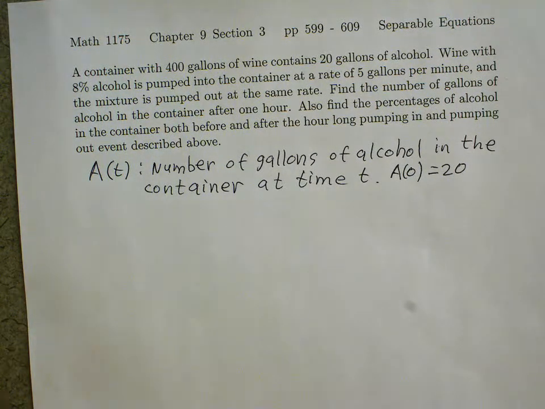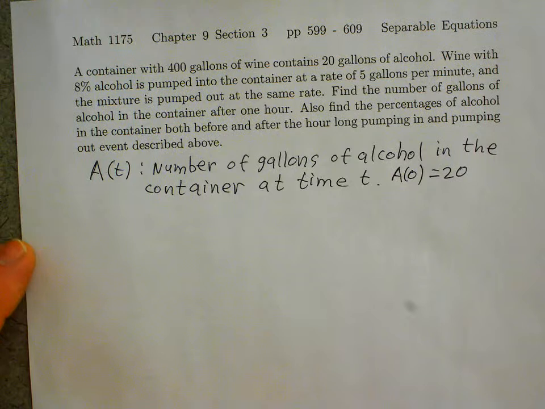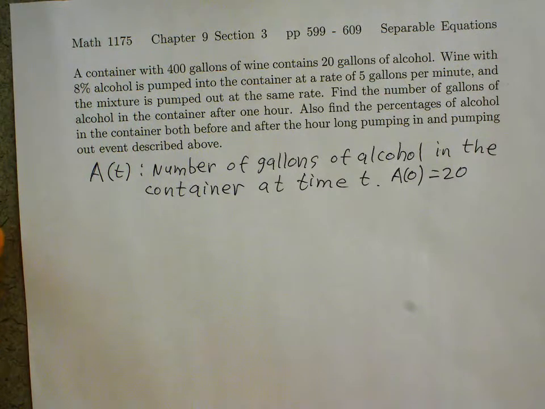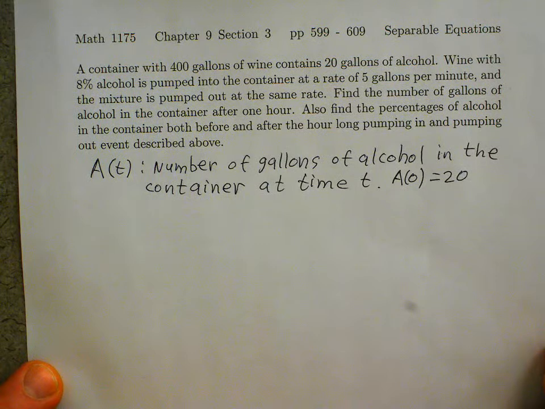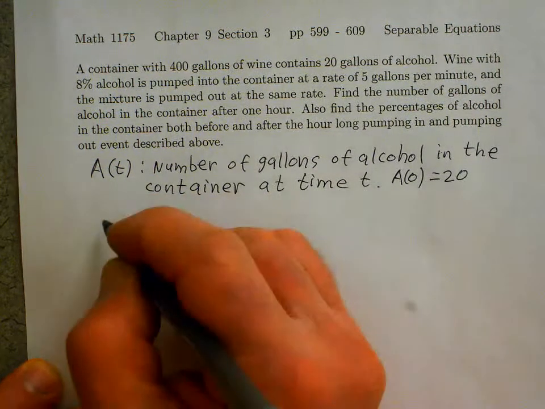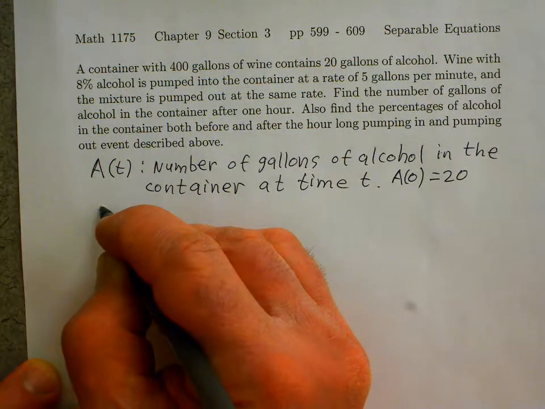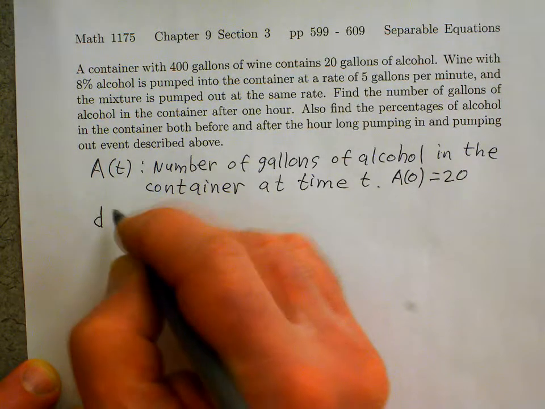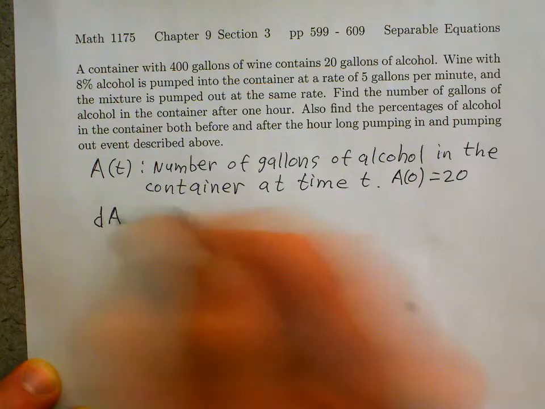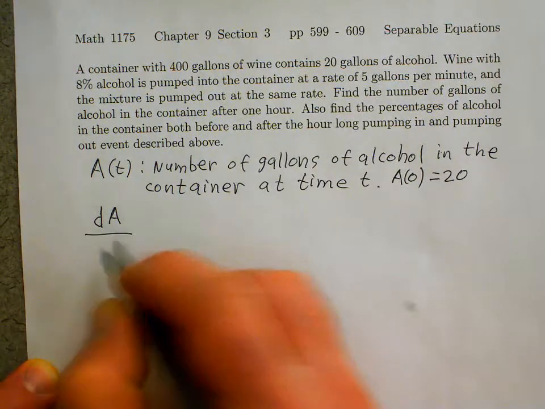And we're given information about the rate of change of the alcohol in the container with respect to time measured in minutes. So in other words, we're going to write down an equation that involves the derivative of the alcohol function with respect to time.